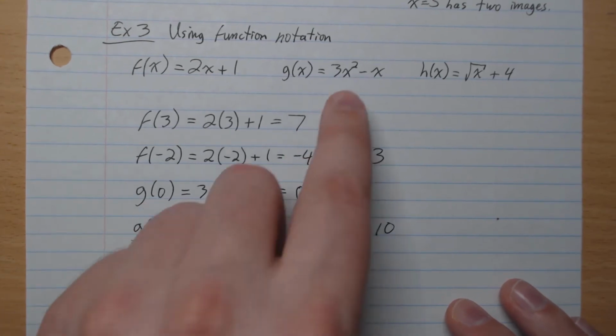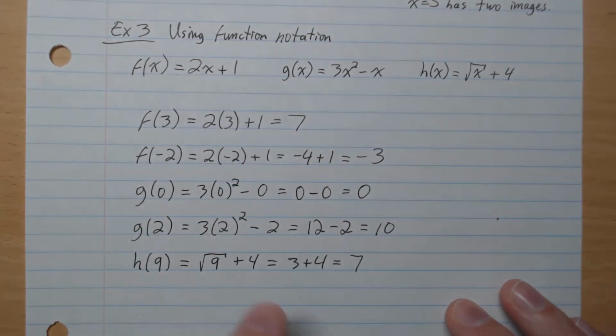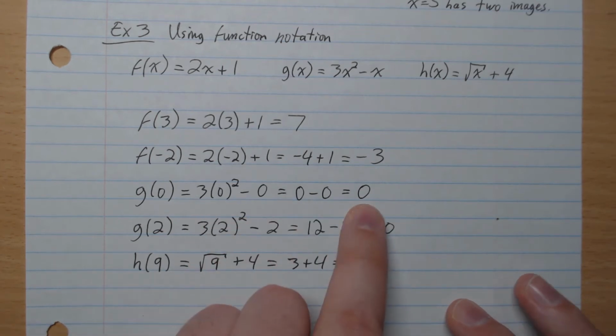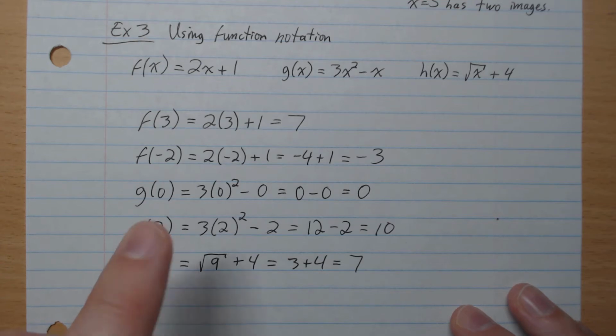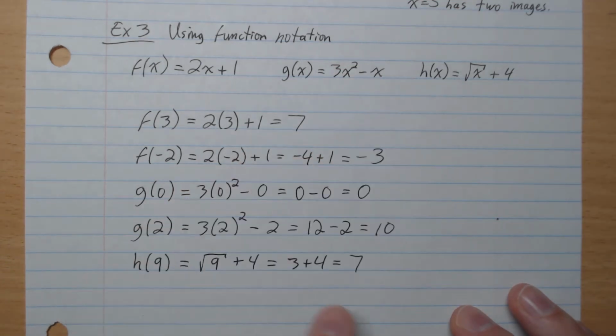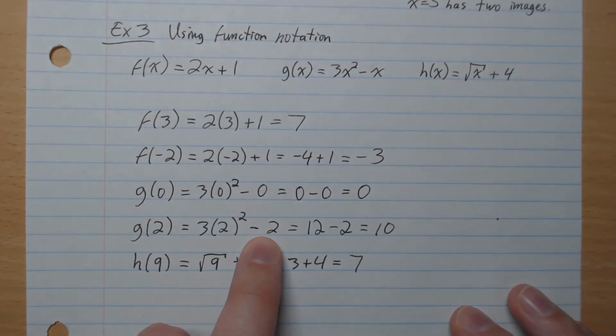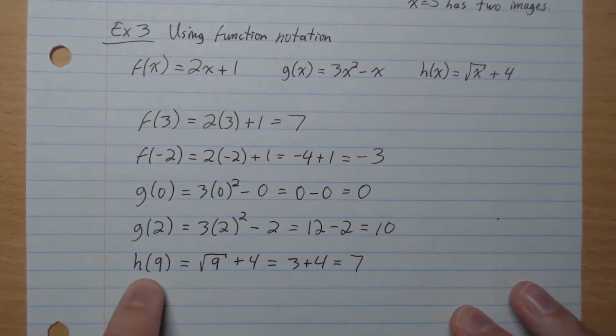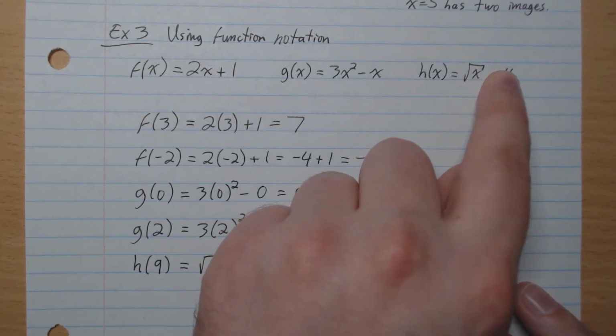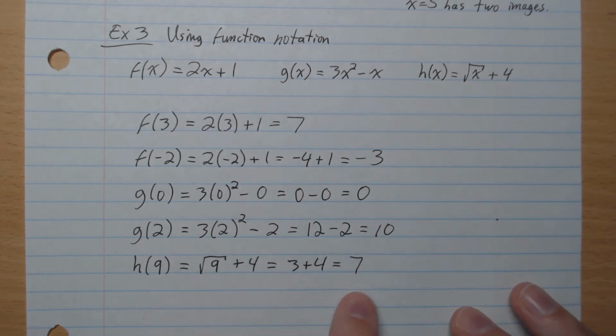g of 0, plugging in 0 into our g value here, and this gives 0 minus 0, which gives 0. g of 2, 3 times 2 squared minus 2 equals 10, like that. h of 9, plug in 9 here, so square root of 9 plus 4 gives 7.